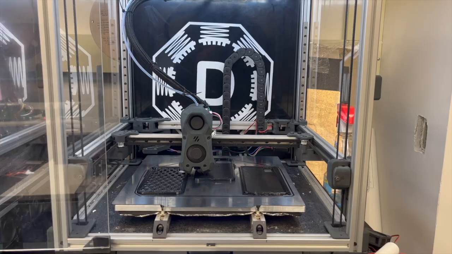Think about making a fancy cake. You wouldn't start at the top and go down, and you wouldn't go left to right either. To make sure you're working with gravity and not against it, you would start by baking the bottom layer of the cake, and you continue adding on top of that. This is the same way 3D printers work.